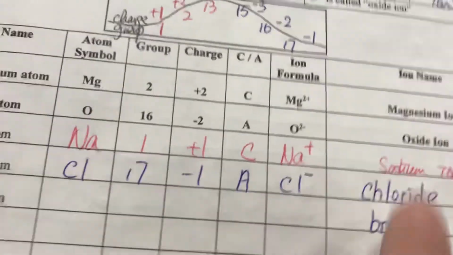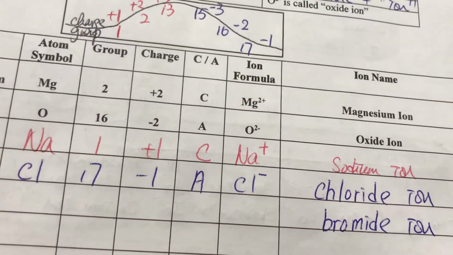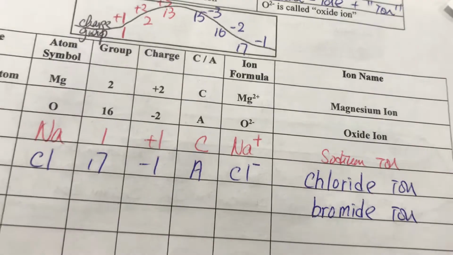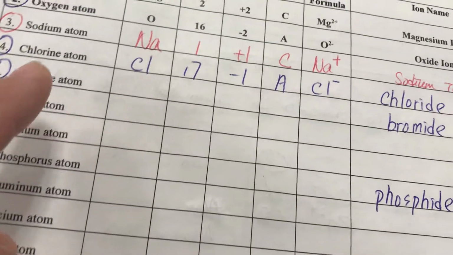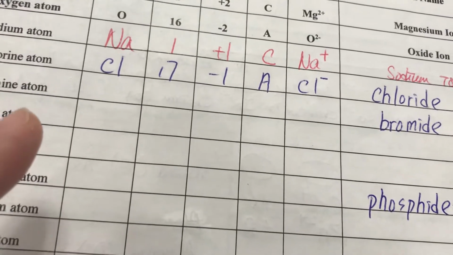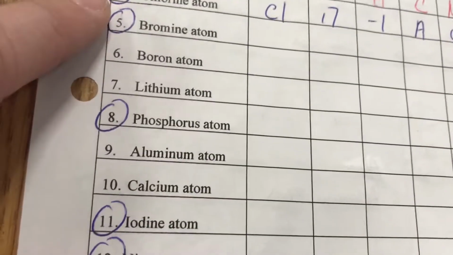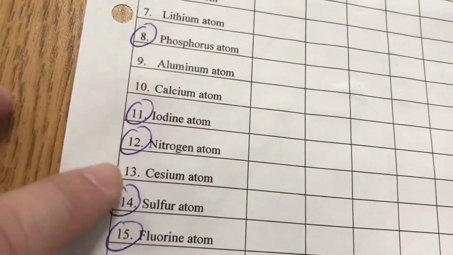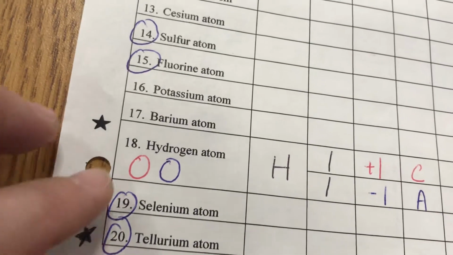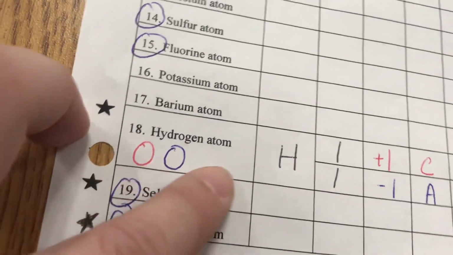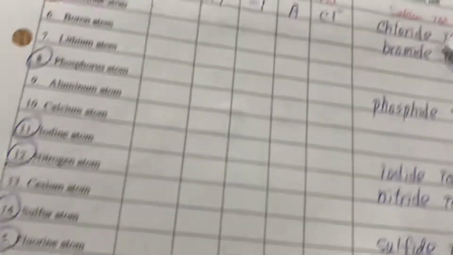I think you don't have any problem with the red part, because you simply take the element name and add the word ion. Here, anything that I circle with blue will be the negative charge, the anion. They include numbers 2, 4, 5, 8, 11, 12, 14, 15, 19, and 20. And for 18, I have 2 of them. I have positive and negative charge. That's why I put red and blue here.